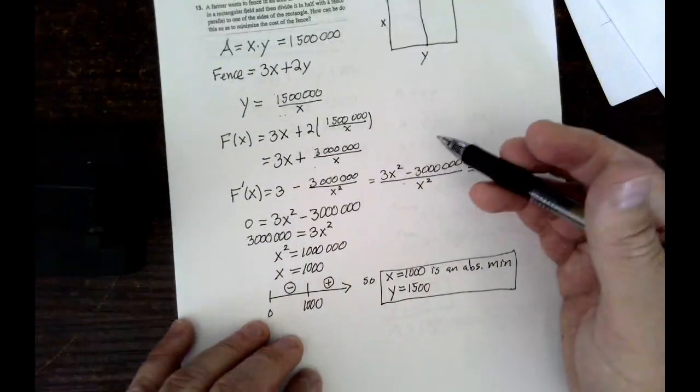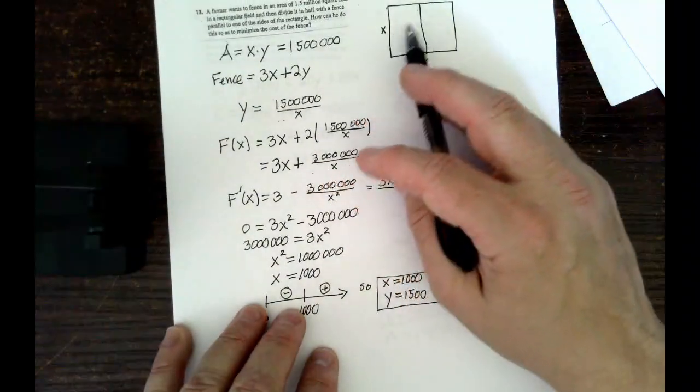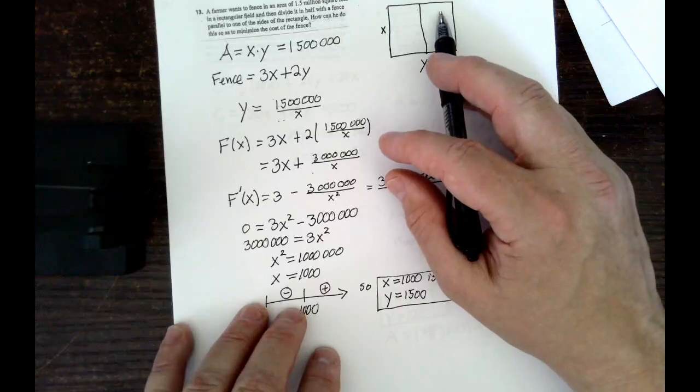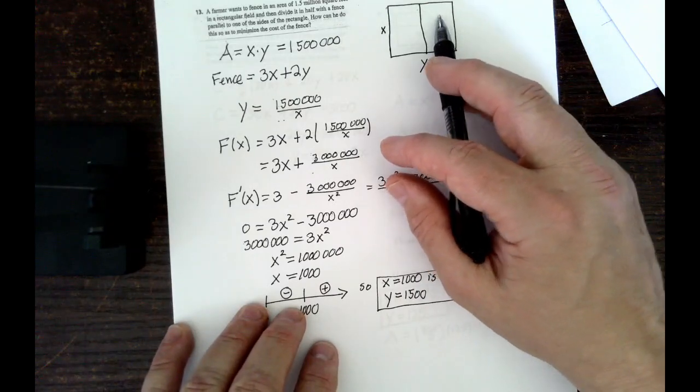Number 13, fencing 1.5 million square feet in area.